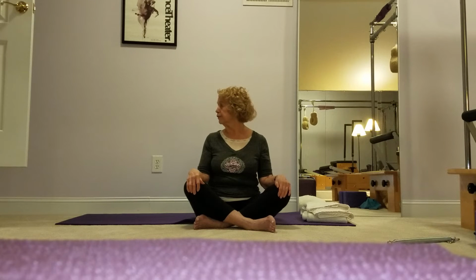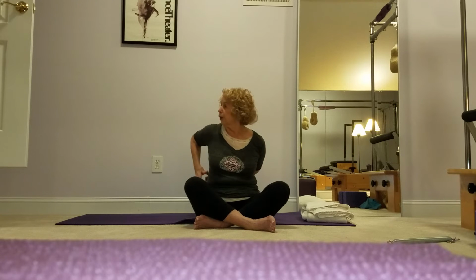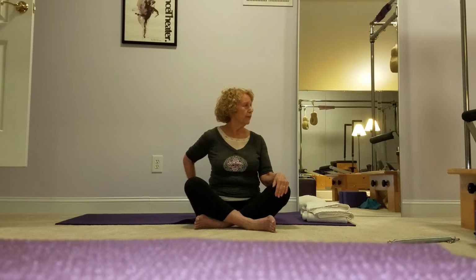And from here, let's turn our head to the right, like you're looking over your shoulder, and bring your other hand around behind. Grab that hand and pull it a little bit to stretch through the front of the other side of the shoulder. Bring your head back to the center, release the arm, and turn your head to the other side. Take your other hand behind. Take hold of your hand and pull it around to your waist.